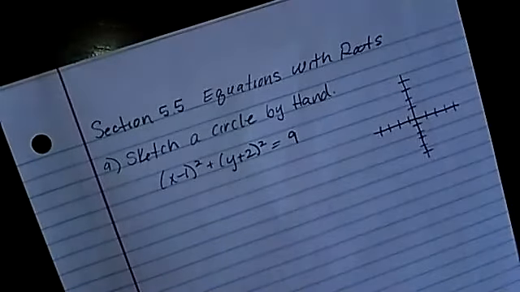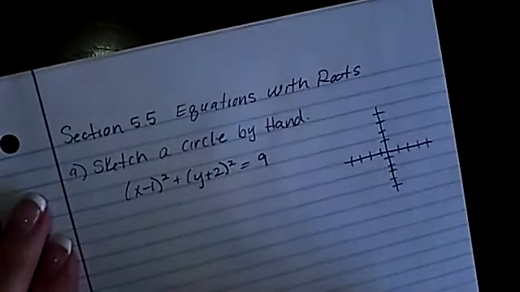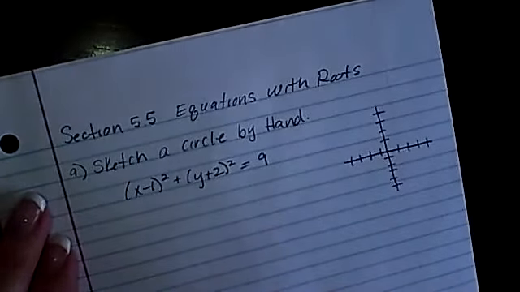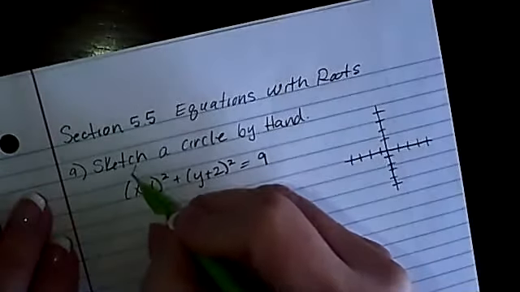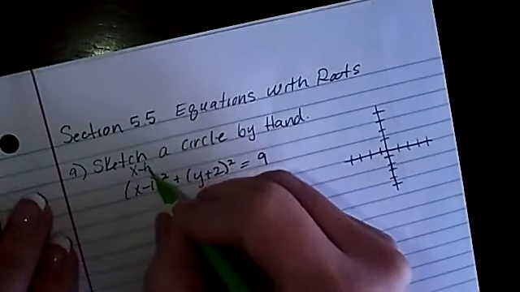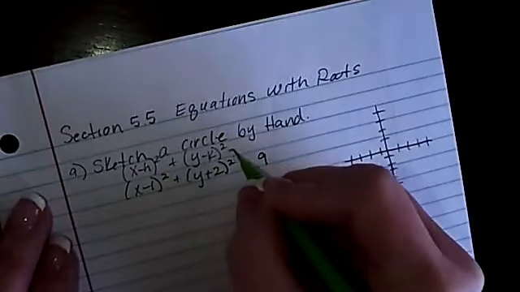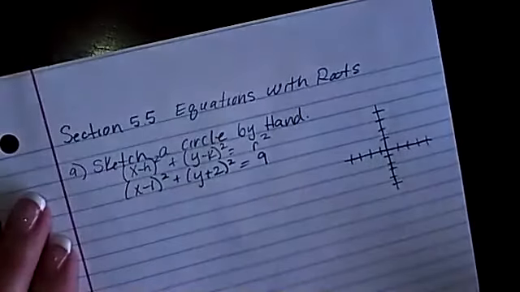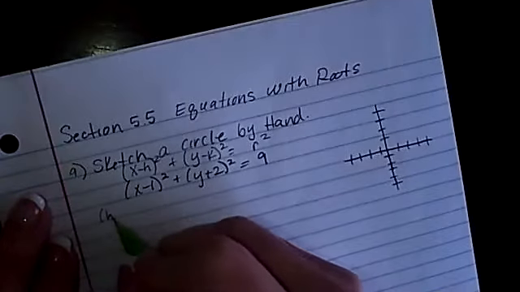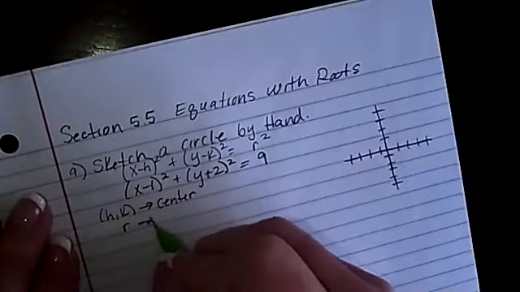All right, so section 5.5 is talking about solving equations that have radicals or roots in them. But this first problem is just a review. I just wanted to review really quick how to sketch a circle by hand. Keep in mind the equation of a circle, pardon me, said that wrong, is this, where (h, k) is your center and r is your radius.